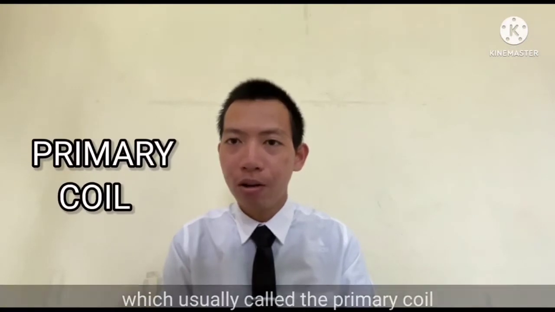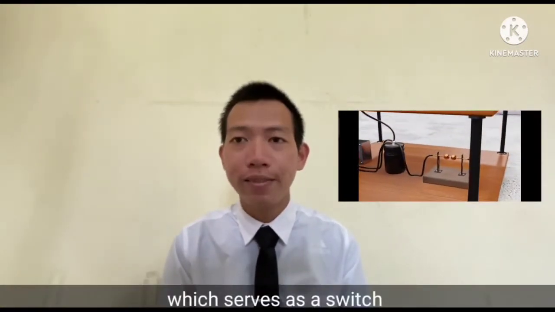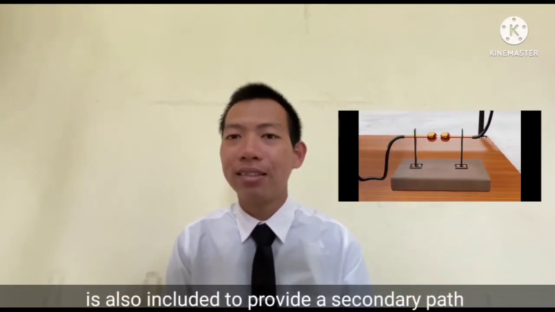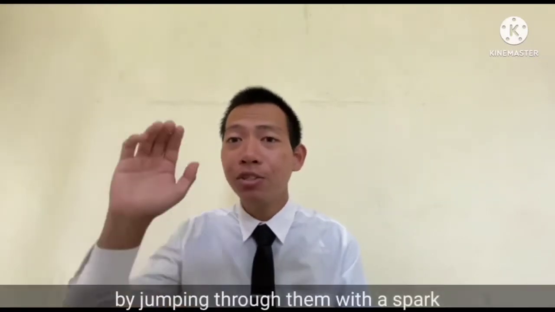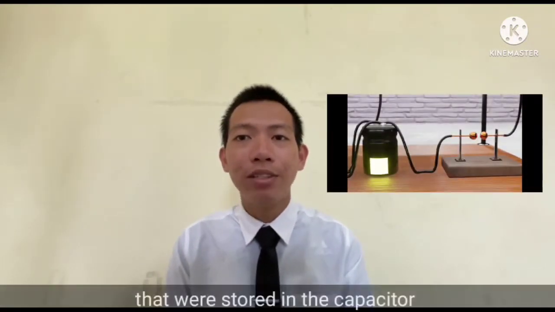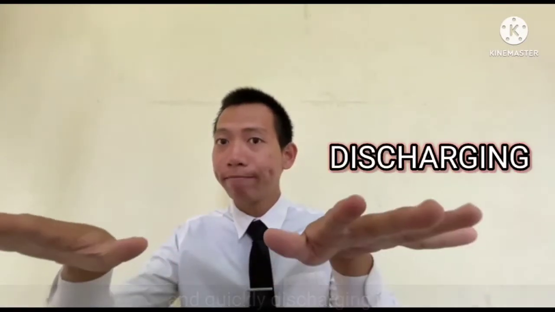the primary coil. The two pieces of metal which serve as a switch are also included to provide a secondary path for the electrons to flow by jumping through them with a spark. This will allow the passage of the charges that were stored in the capacitor, quickly discharging it.